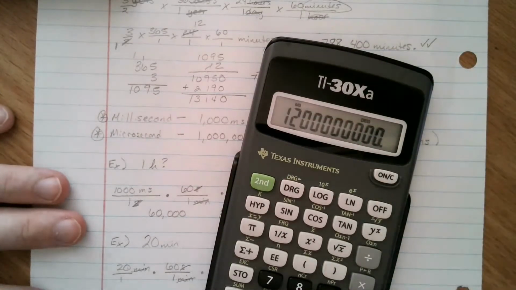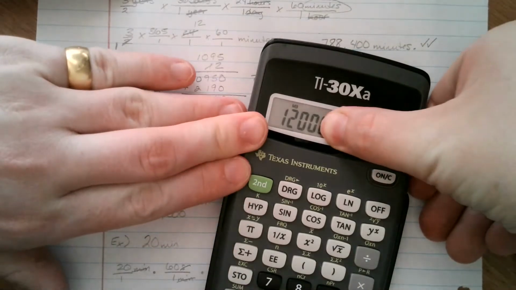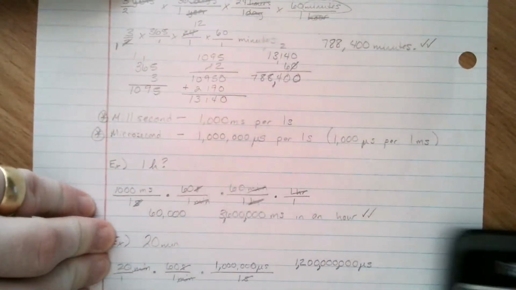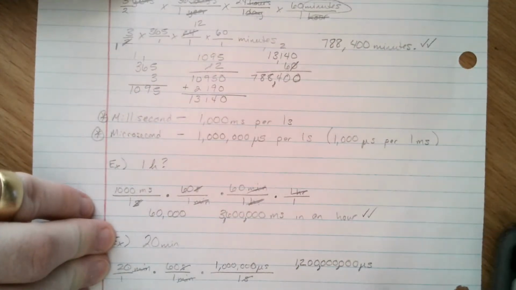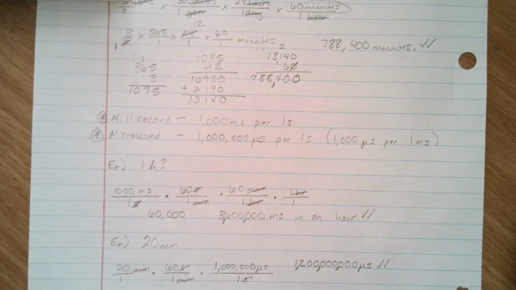We have 1, 2, 3, 4, 5, 6. That's 1,200. Yep. So that's our 1,200 million, 1,200,000,000 microseconds.